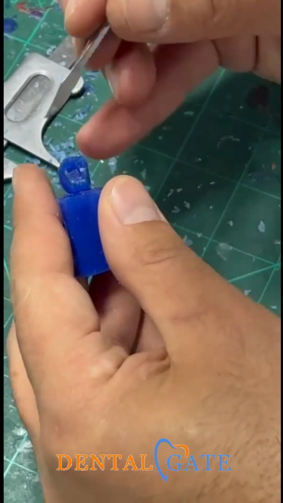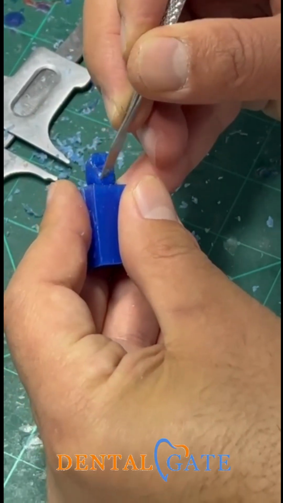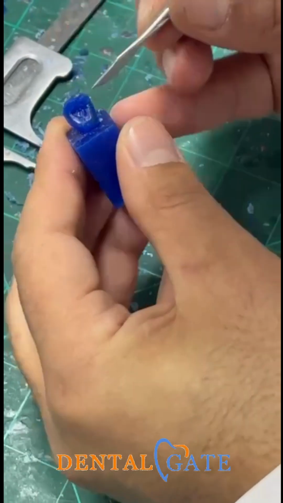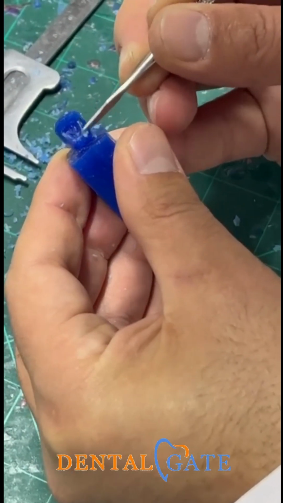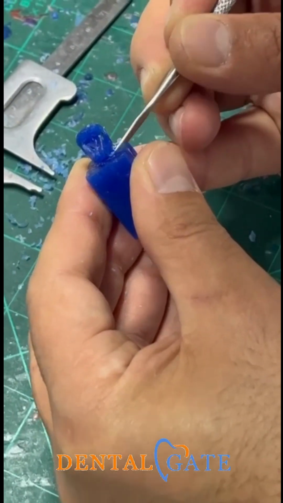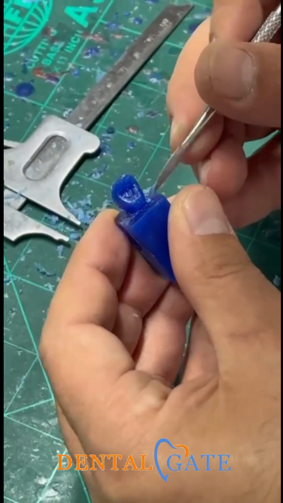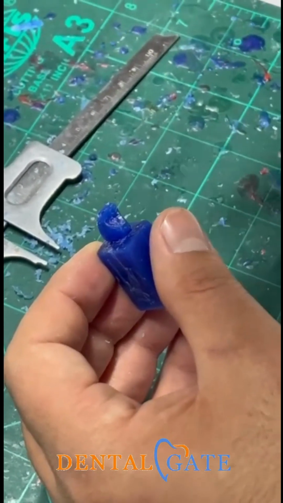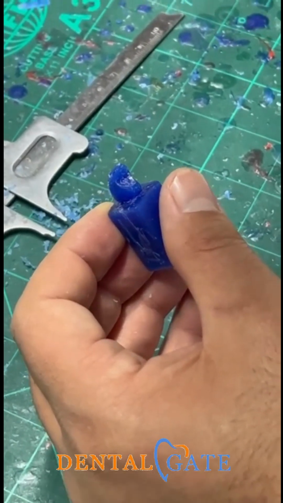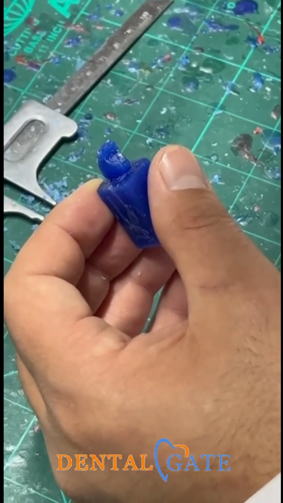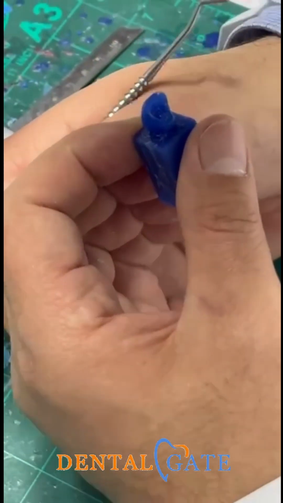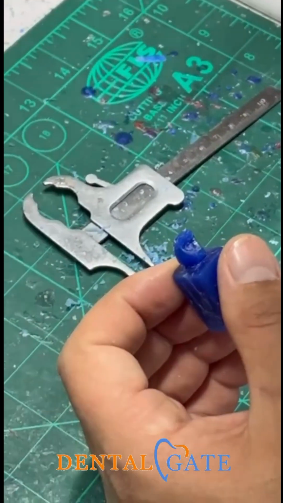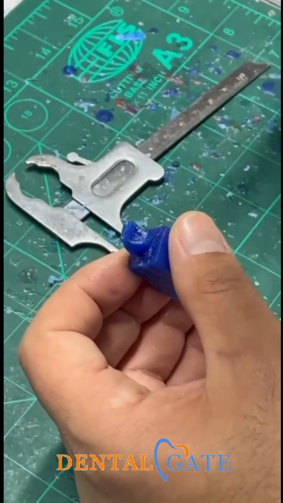So now I need to make another tapering because I want to produce a cingulum that will be appropriate with the two marginal ridges. So make it gradually. Don't make one feature 100%. Make 3 steps, 2 steps, and stop to make another feature that will be appropriate with the other.